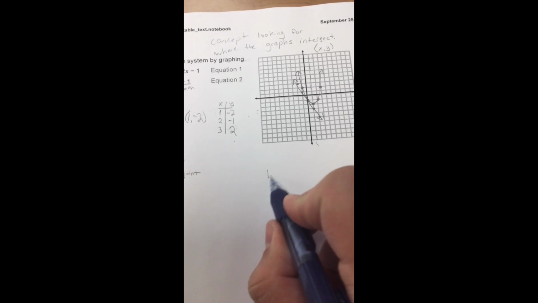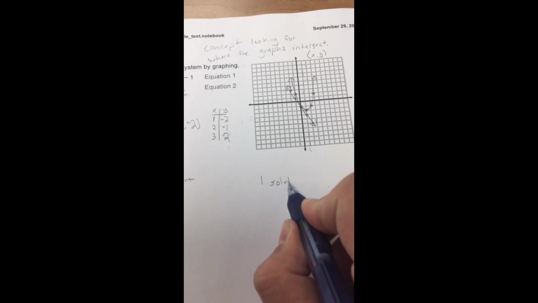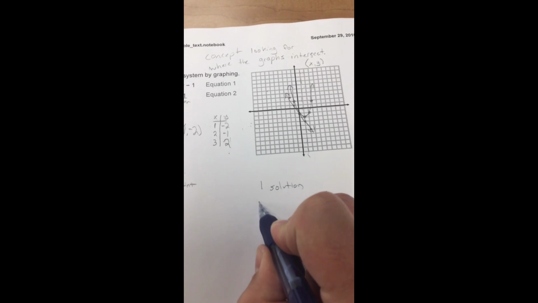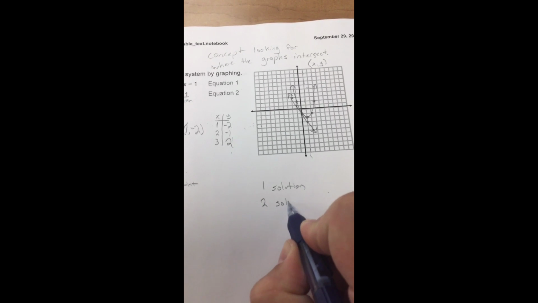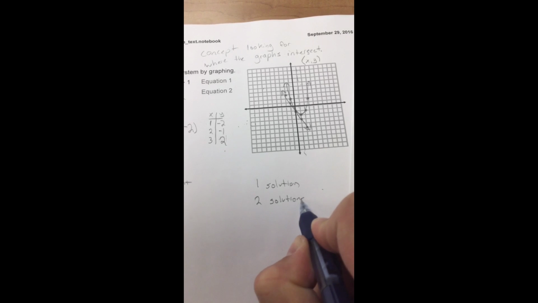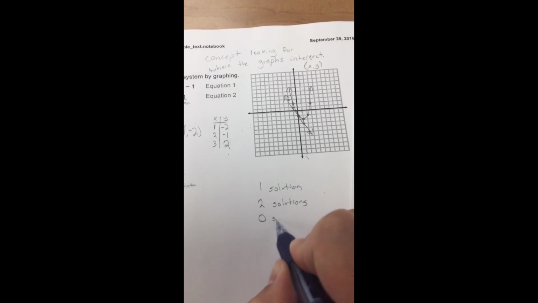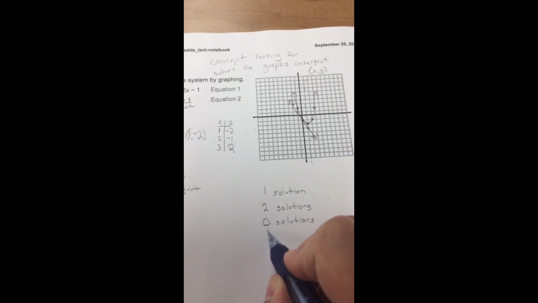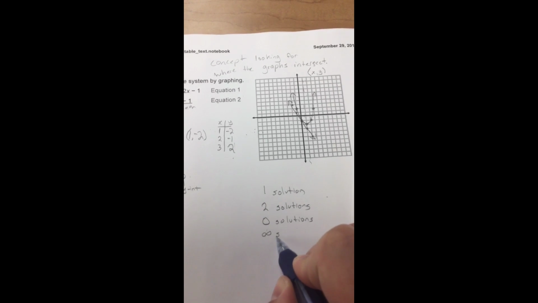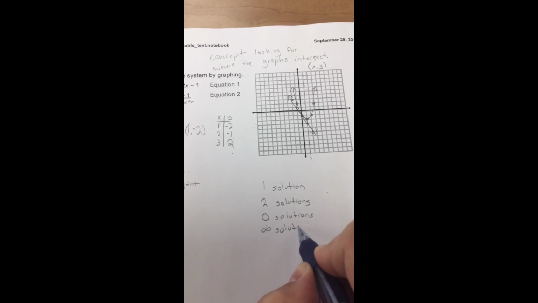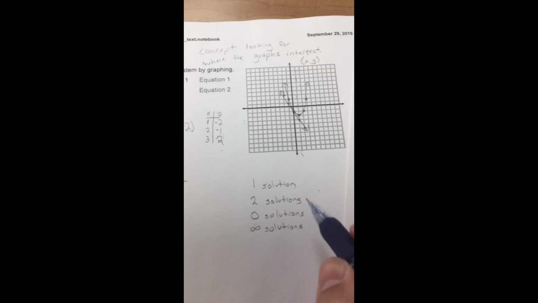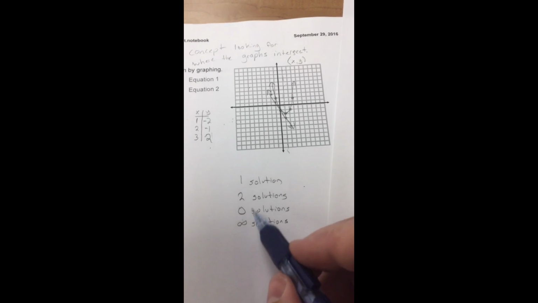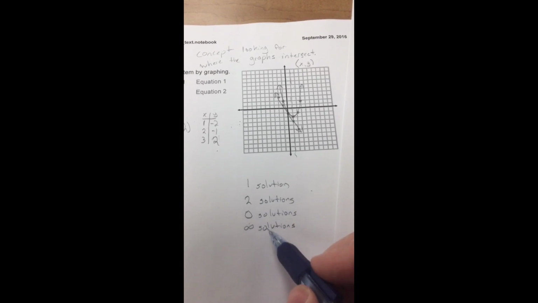Now remember, my different cases for my solutions. I could have one solution. I could have two solutions. Or I could have 0 solutions. I suppose I could also have infinitely many solutions, but in that case, it would be where both of my equations are the exact same line. So let's look at which one of these options happens.